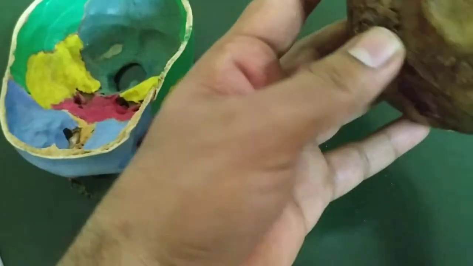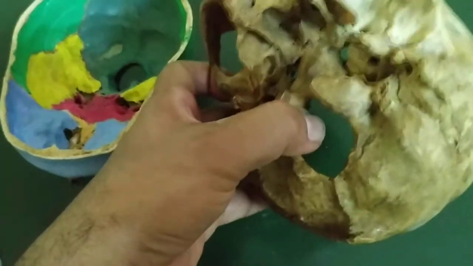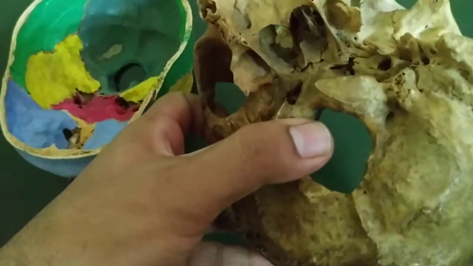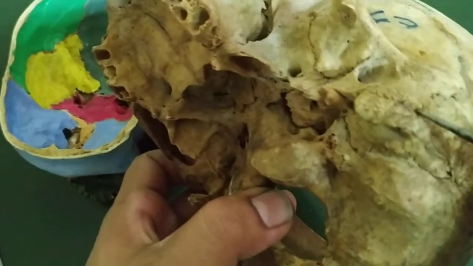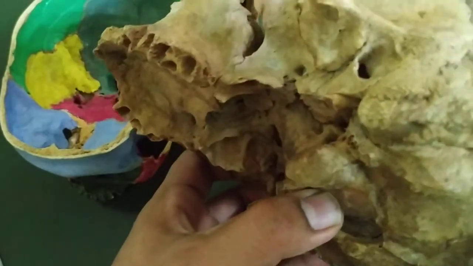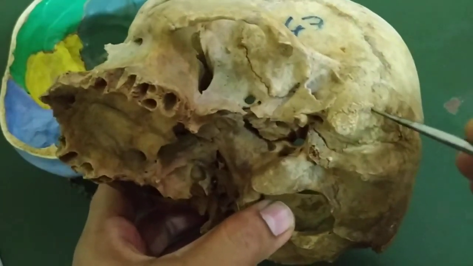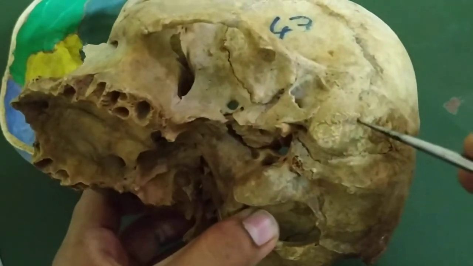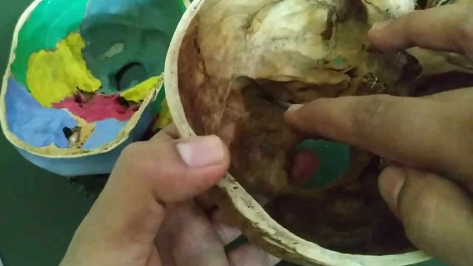And in some bones, you may identify a foramen called the mastoid foramen. Let me try to show you the mastoid foramen over here. Yes, here you can identify the mastoid foramen on the external surface. It is close to the occipitomastoid suture. So this we can identify as the occipitomastoid suture. Close to the occipitomastoid suture, you may identify a foramen called the mastoid foramen, which transmits the emissary vein, and this emissary vein drains into the sigmoid venous sinus.